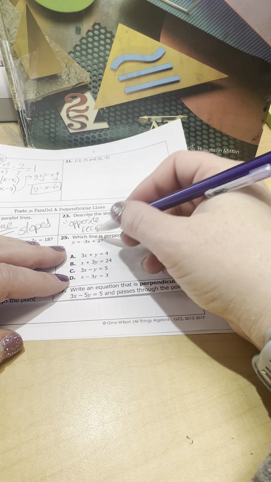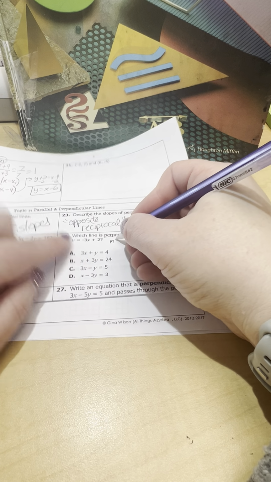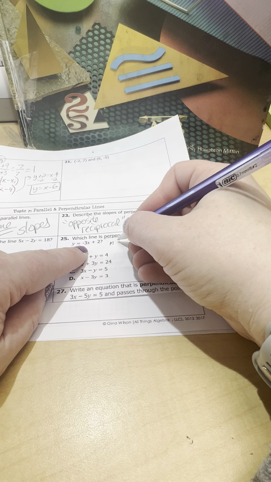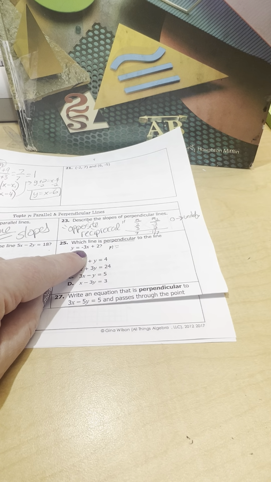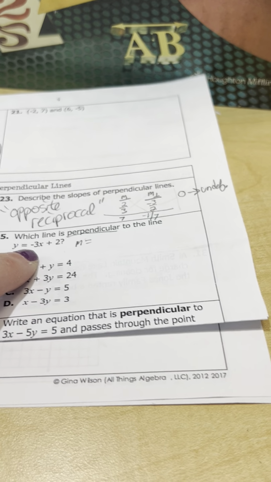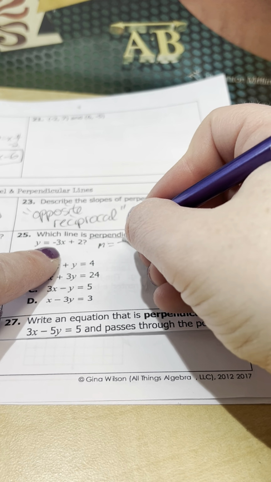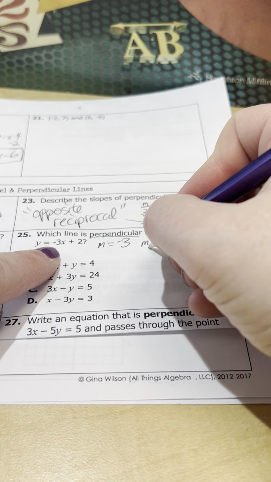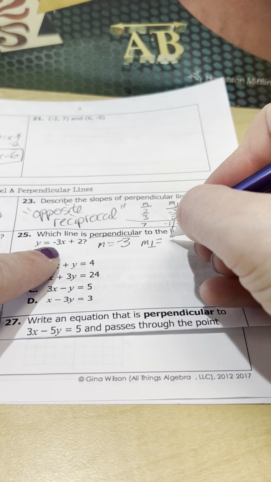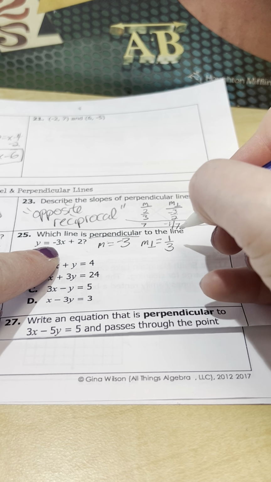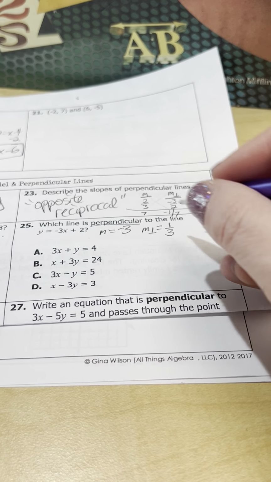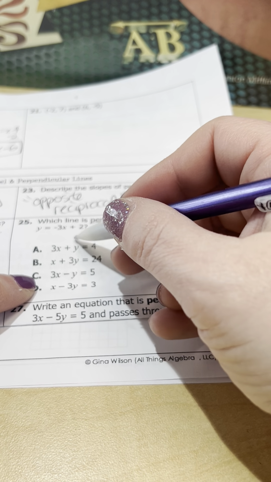I need to know what the slope is right now. What's the slope of this line, y equals -3x + 2? -3. So, if the slope right now is -3, what's my perpendicular slope going to be? +1/3. So my goal is really to figure out which of these has a slope of +1/3.